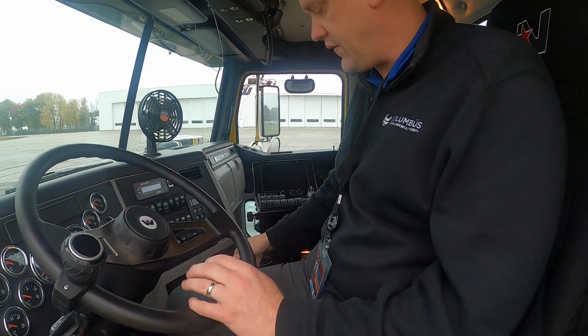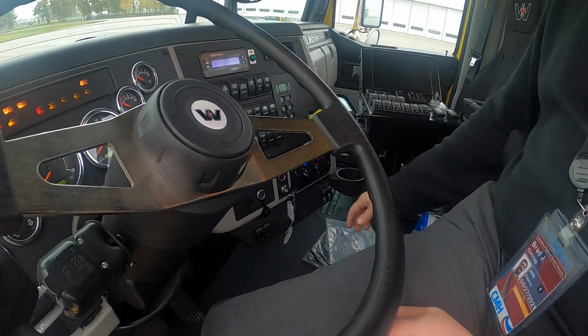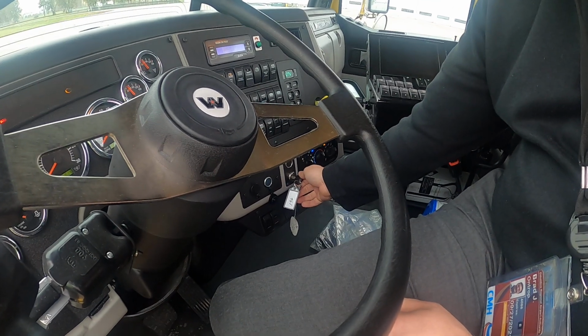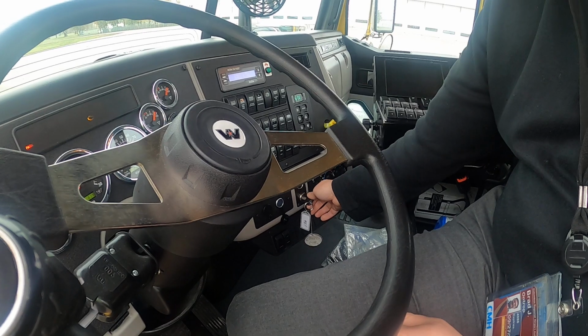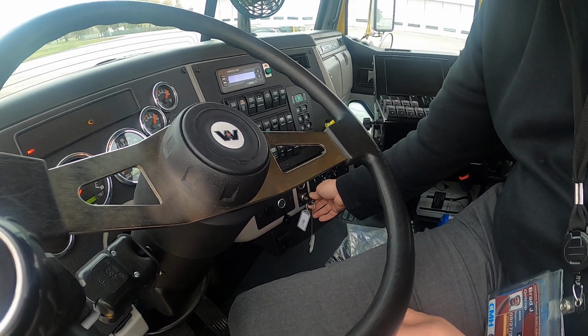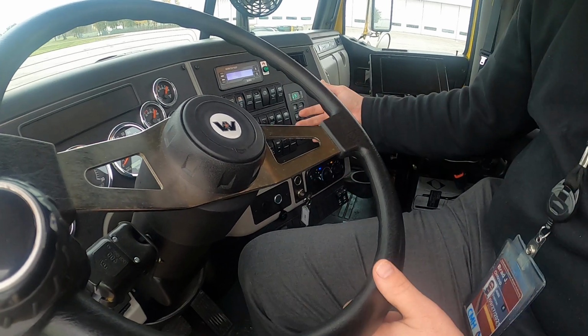So first things first, the key in the ignition is right down here. You can see that right there. Just like anything else, let it go through its clicks and paces. After a few seconds, you can turn it on just like that.